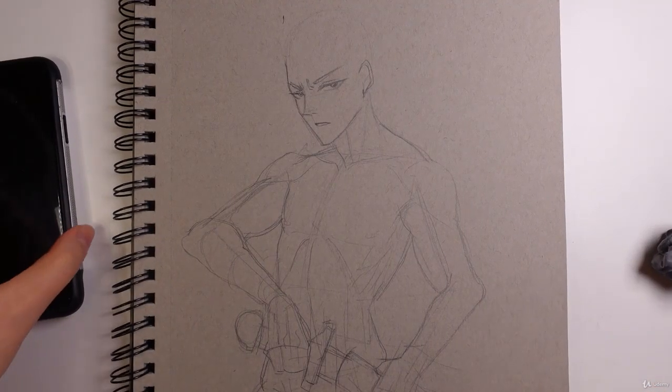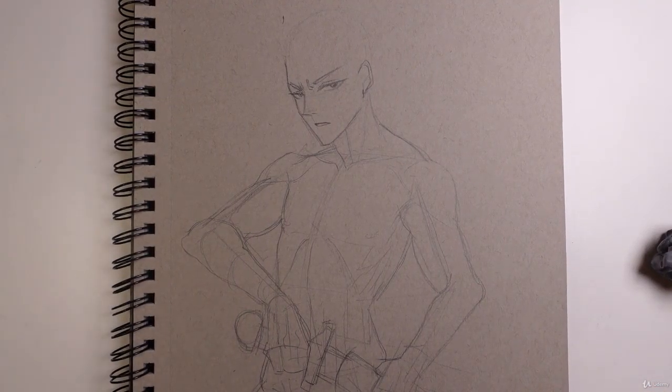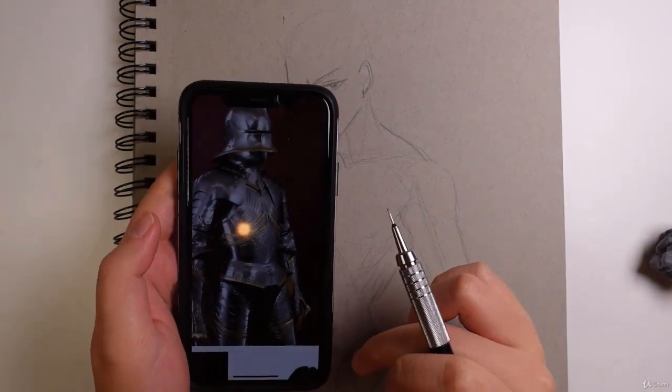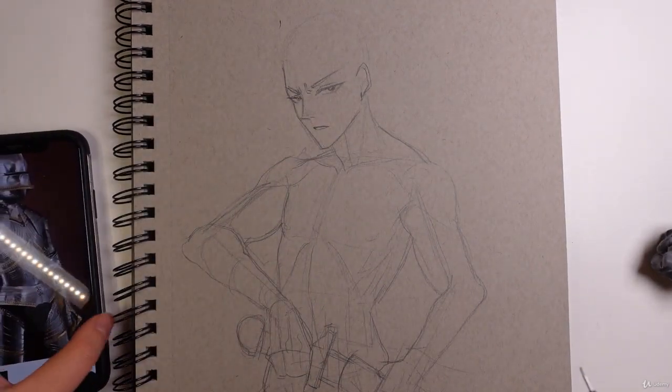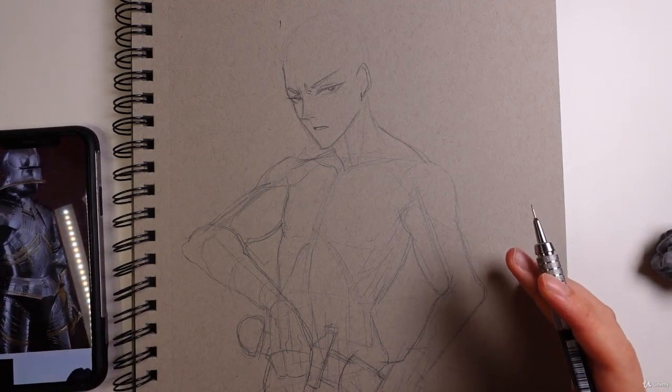Alright, so now I will go ahead and refine this. I will keep having my reference up because I'm going to be putting some armor in. I want to know what parts of the armor I want to add in. So if you're interested in armor and the like, this is a good part to look through.